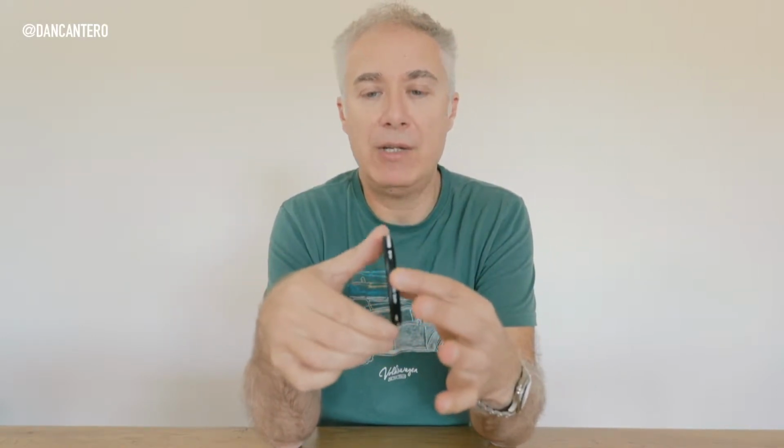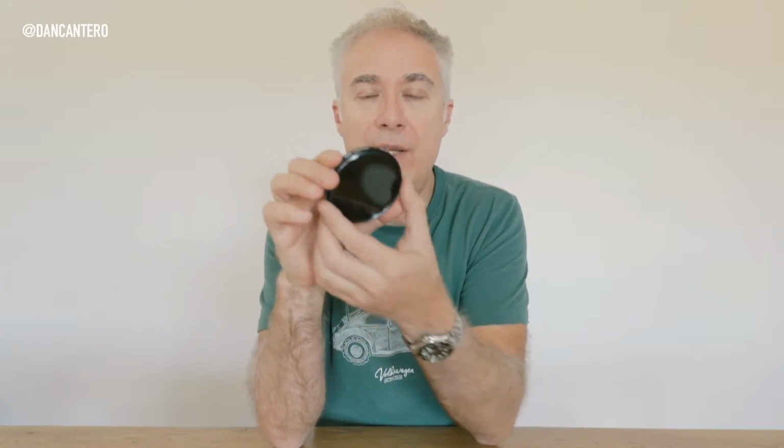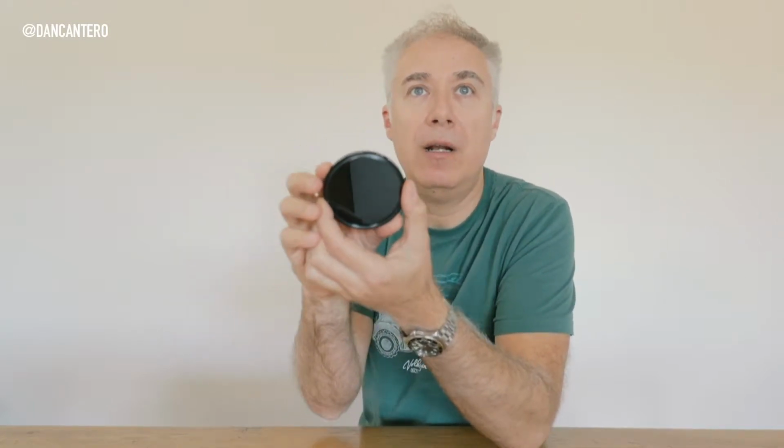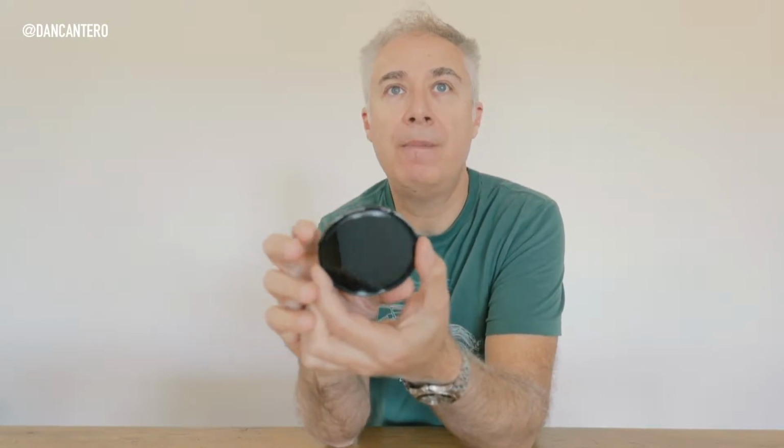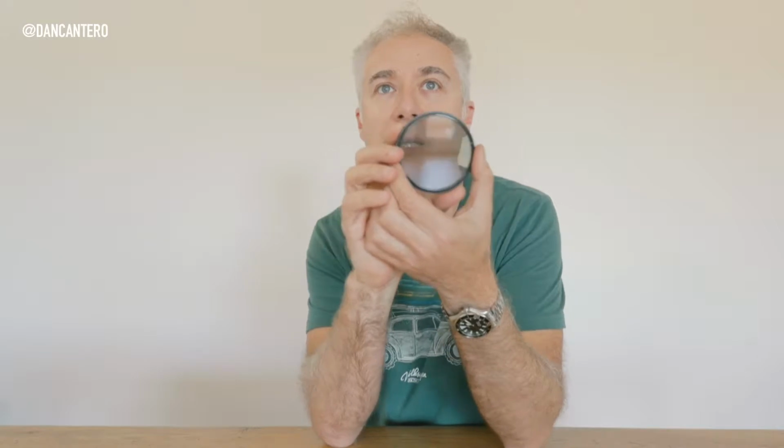So a variable ND, what this does is it allows you, through 2 separate bits of glass, to screw this onto the front of your lens, and then I'll see if you can see that. I'll see if I can line that up. As you turn it, that's a little bit better, it becomes less transparent or more transparent. So you can really darken it up. If it's a really bright scene, you could really dial it up so that it darkens it a lot, or just a little bit, like that.